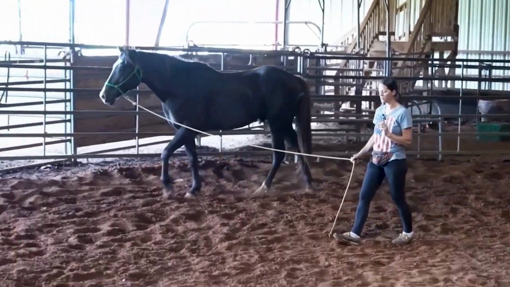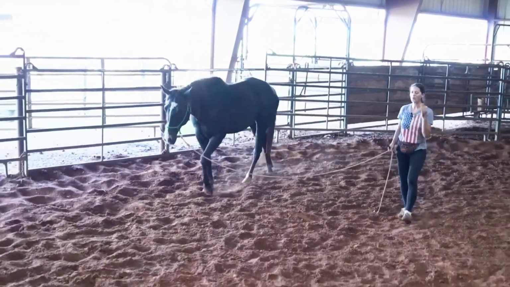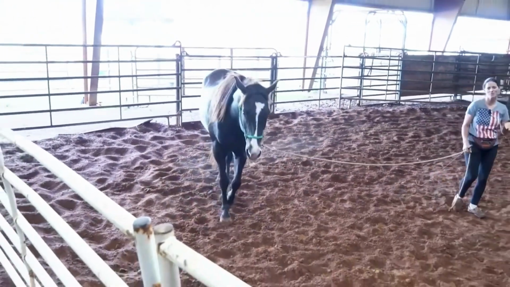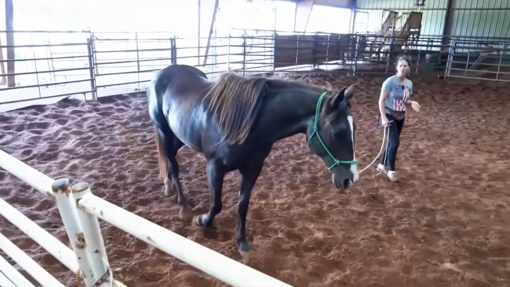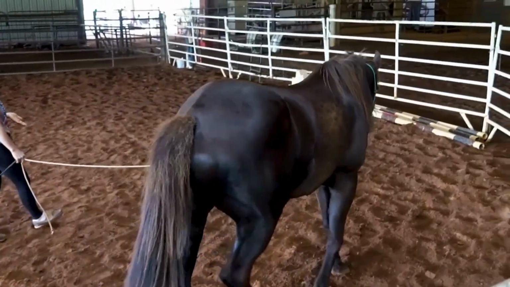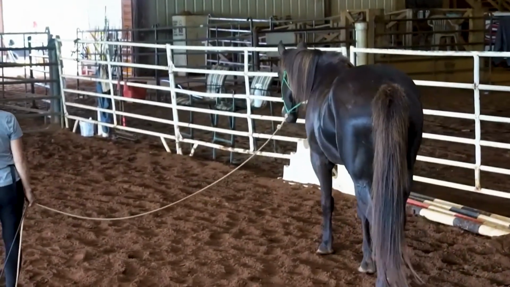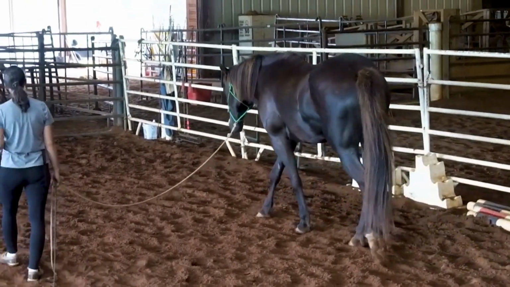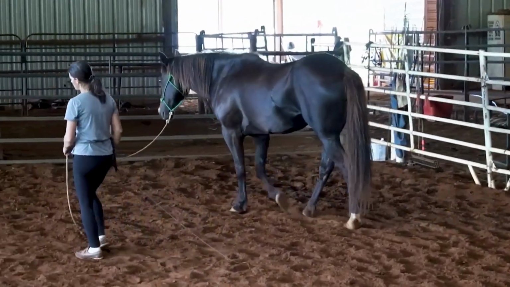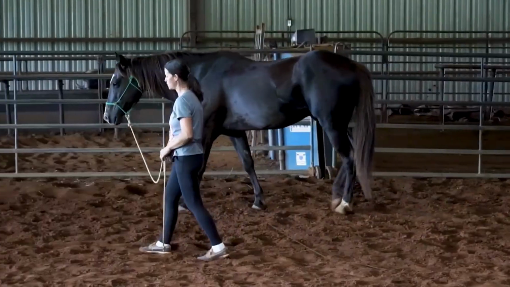If I know that they understand the tool cue already, I can fall back on that tool cue when I'm introducing a cue from a different category. And then I'll start layering it. So he already knows that when I touch his butt, he should go forward, right? So now I'm just going to layer it, and my new cue is going to be the cluck, and then I'm going to reinforce with what he already knows. So I'm not teaching him both of those cues at the same time.